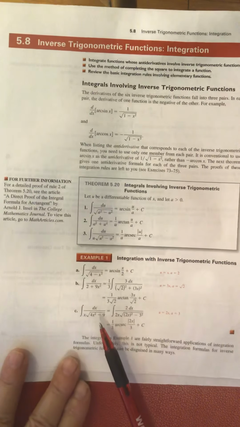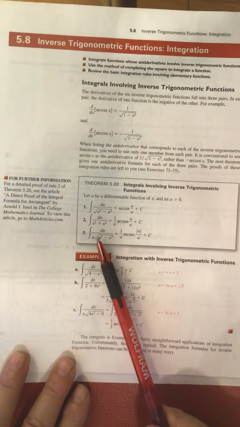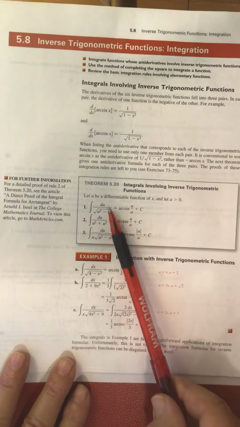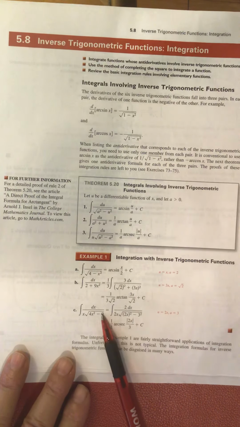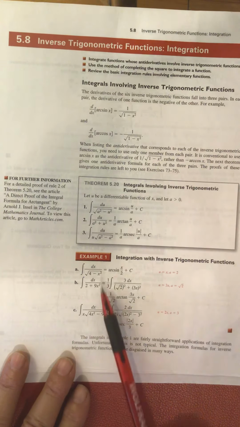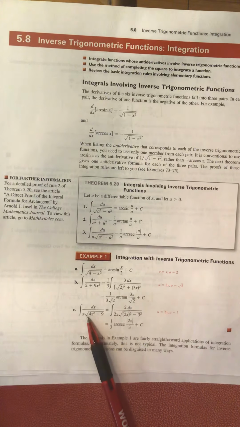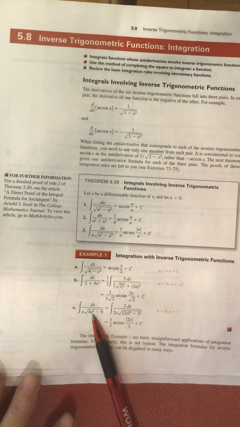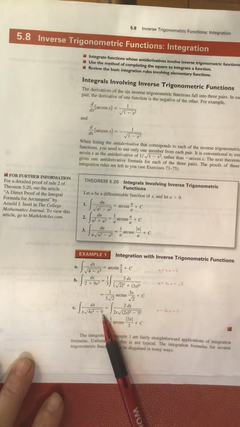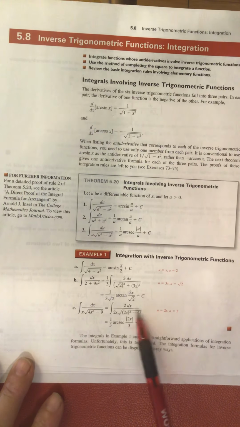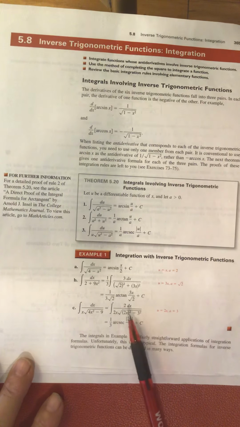So again, if you look at example C, we have a square root. And we only have 2 rules that have square roots in them. The number minus the function. Well, it's not that. Well, we have another one that says a function squared minus a number squared. So let's see. Oh, that's a function squared. It's 2x squared. That's the number squared. That's 3 squared. So I have the proper piece there.